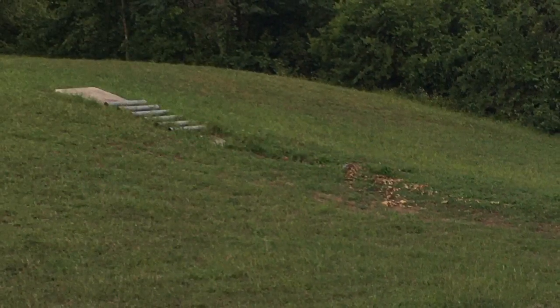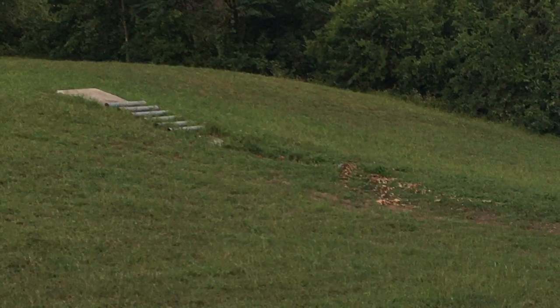And here, I don't know if you can tell, but there's like a pipe that's in the hill.